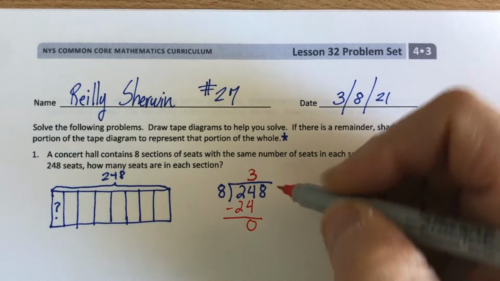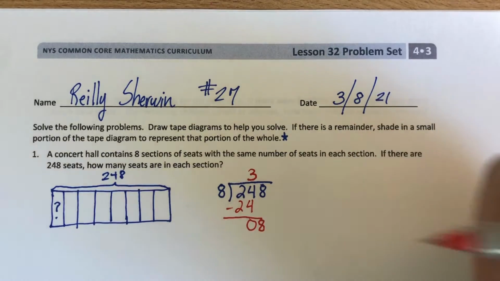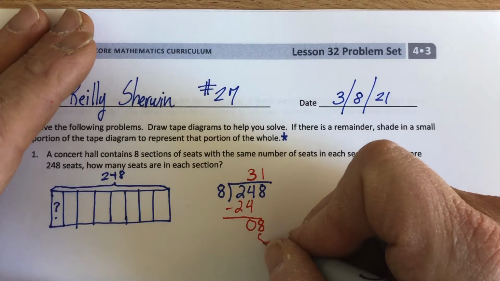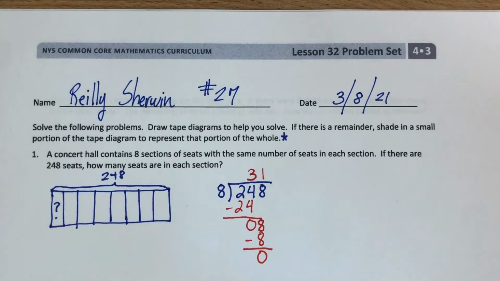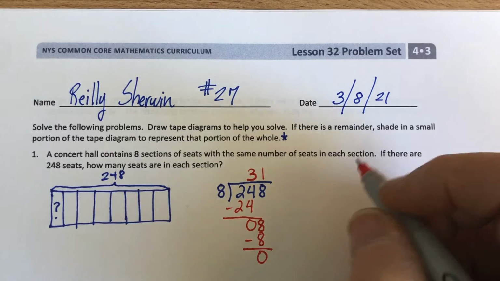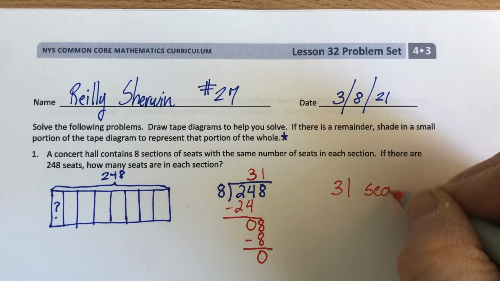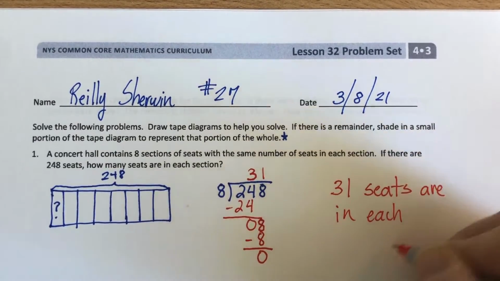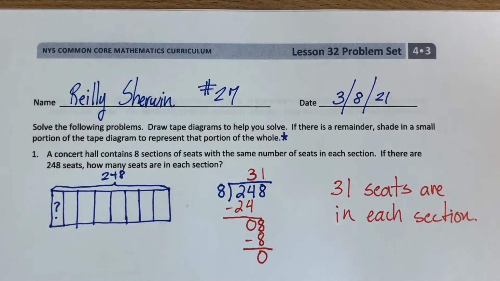It's 24. It's good. Now I bring down my 1's place here because I need to make sure I divide that. 8 fits into 8, right? How many times? 1 time, right? 1 8 makes 8. So 1 times 8 is 8. And I subtract, I get 0. And I get a nice even round number there, which is great. Cool. So what I'm going to do here is write this out as a sentence. How many seats are in each section? 31 seats are in each section. Period. Great. And this one's done.